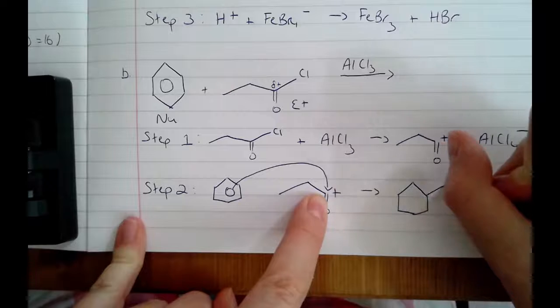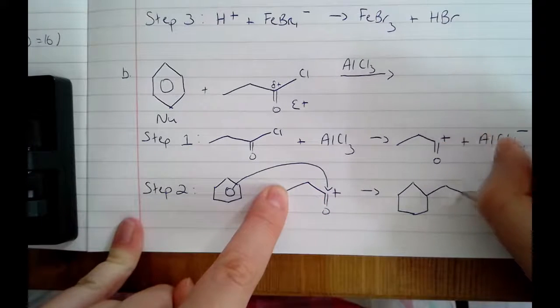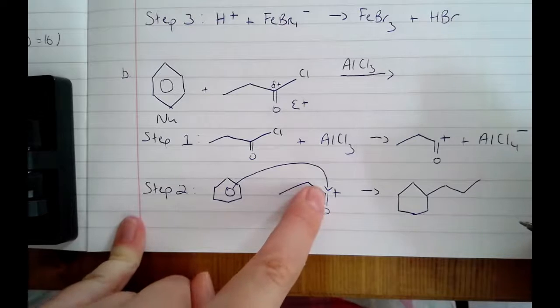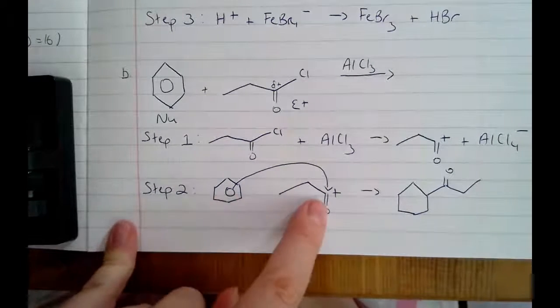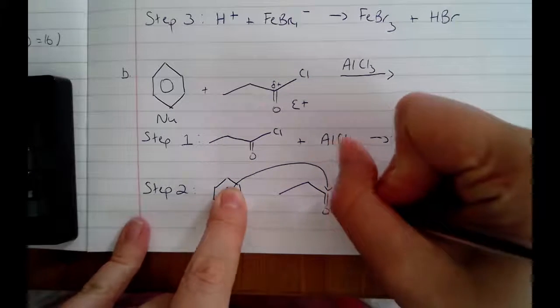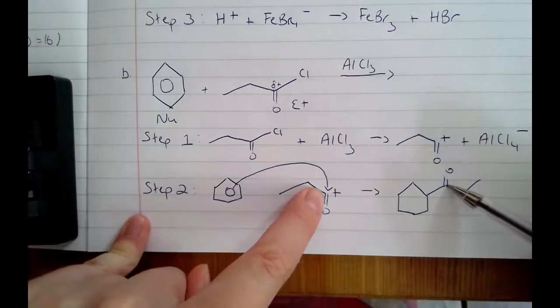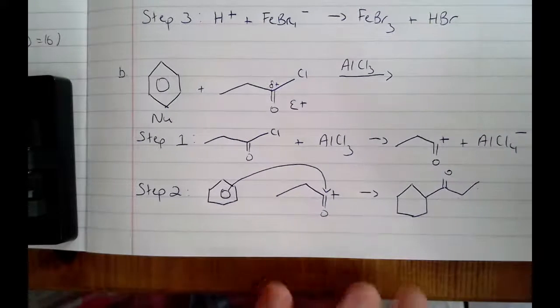So I need to draw this carbon here is bonded to 2 other carbons, 1, 2. And this carbon here is also double bonded to an oxygen. So just make sure you're drawing that correctly. You're drawing a bond between the benzene and this carbon here. This carbon is bonded to 2 other carbons and is double bonded to an oxygen.